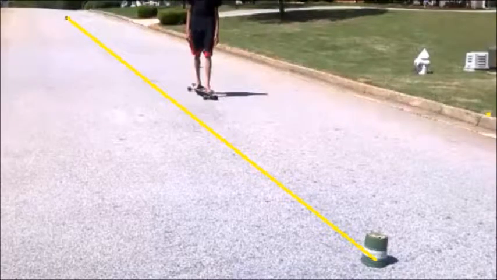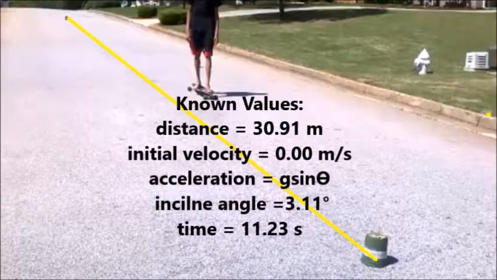Here, we're going to investigate basic kinematics on an inclined plane using a skateboard from rest. There are a few primary determining factors such as the initial velocity, the force of gravity, and the angle at which the plane is inclined.